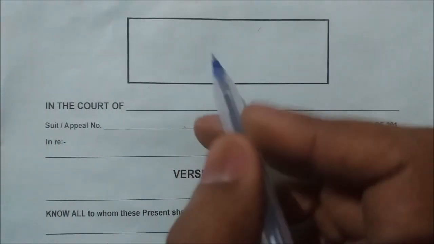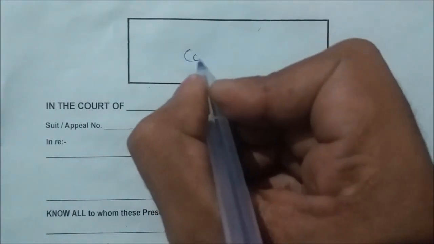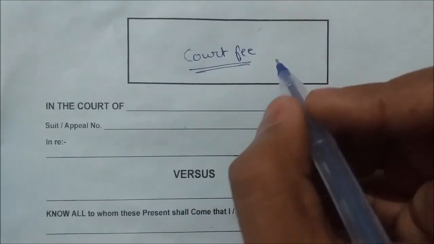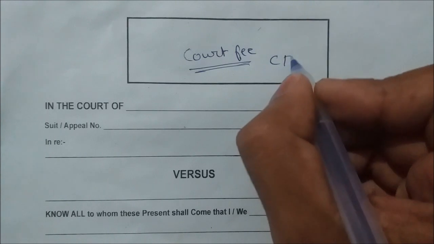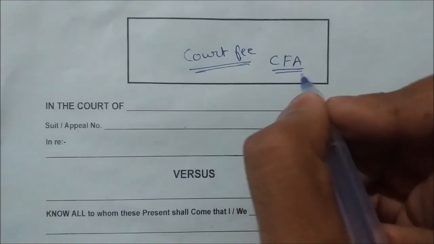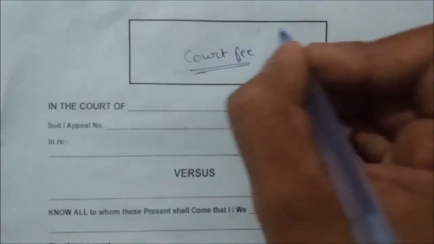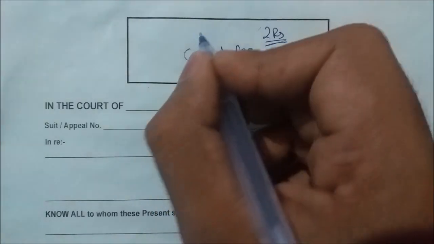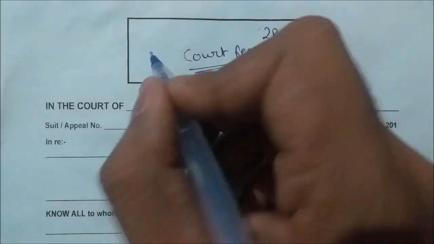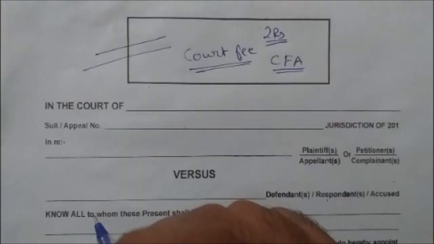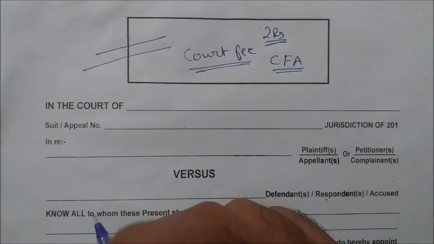As you can see, at the top there is an empty box. This box is given for pasting a court fee. A court fee is decided by the Court Fee Act, and according to the local law it changes. When we talk about Delhi, most of the district judges require a 2 rupees court fee, and we have to paste it in this box. After pasting the court fee, you have to make 2 parallel lines intersecting that court fee, which provides proof that this court fee has been used.